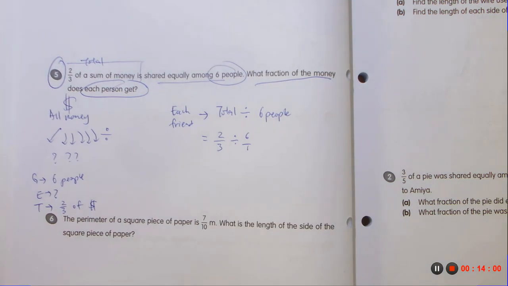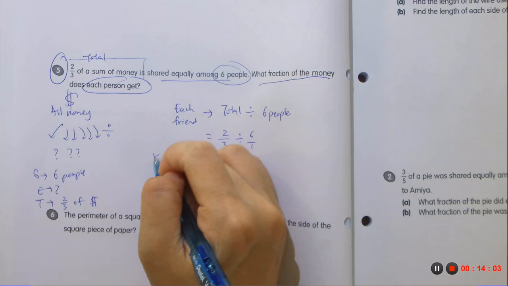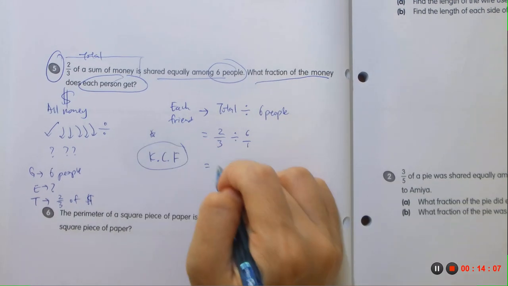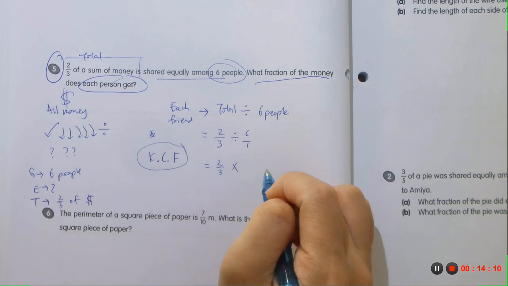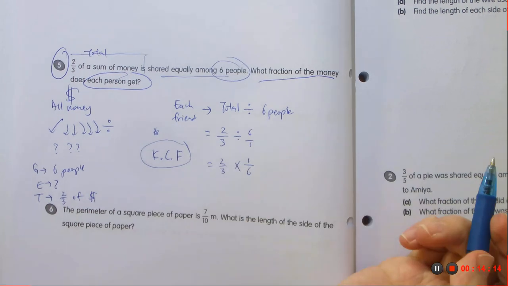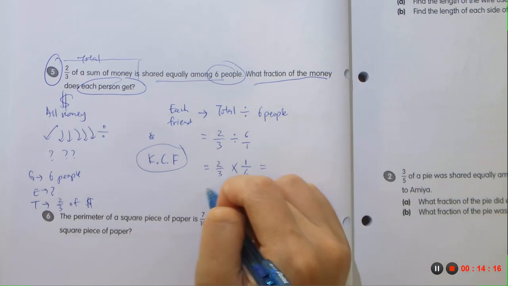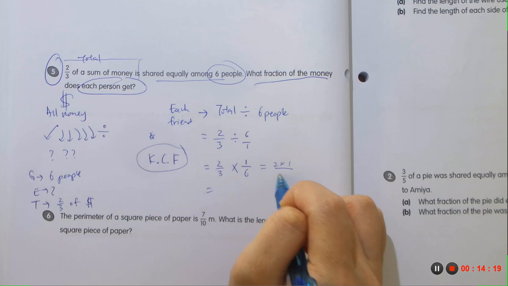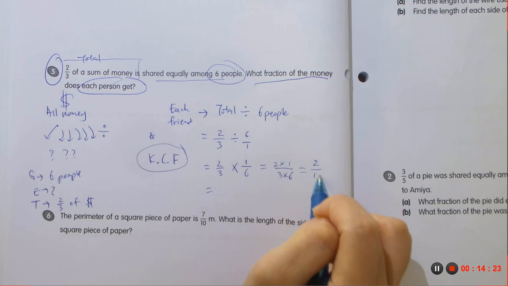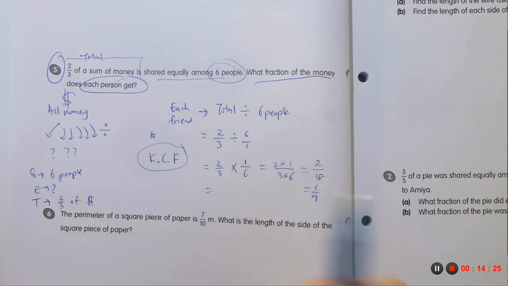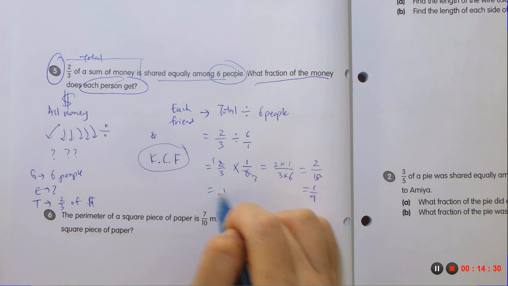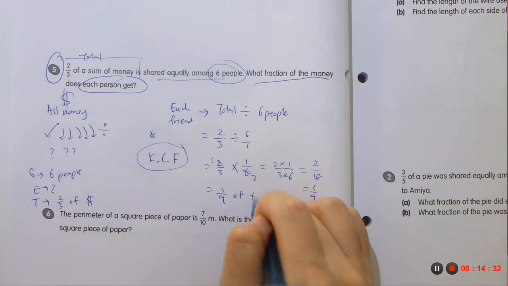So I got my G.E.T, I do my keep, change, flip. Keep the first fraction, 2/3. Change the operation, divide becomes times, flip 6 over 1 to 1 over 6. I can simplify or I can do my numerator times numerator, denominator times denominator. Or I can simplify. So 1/9 of the money.